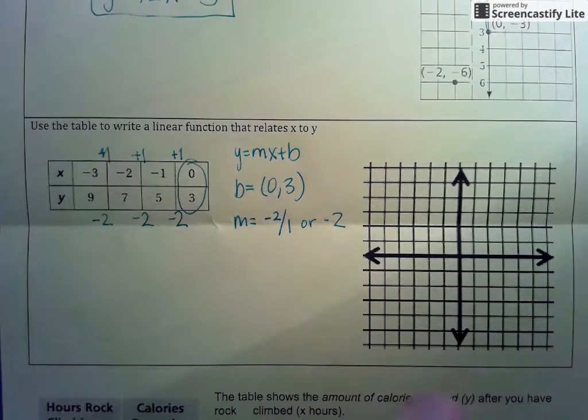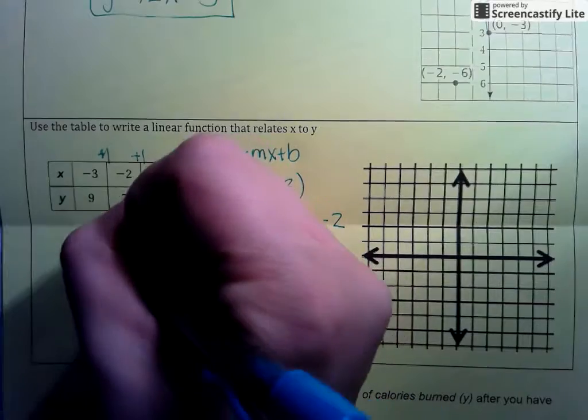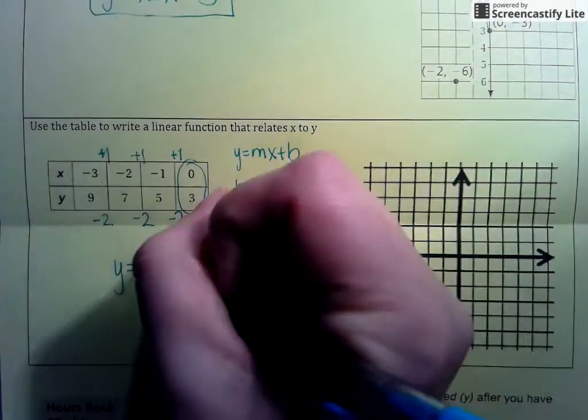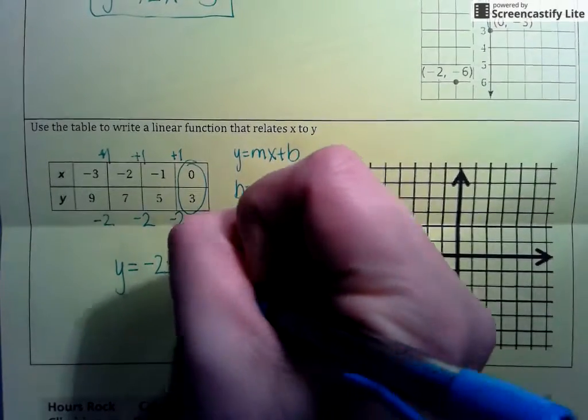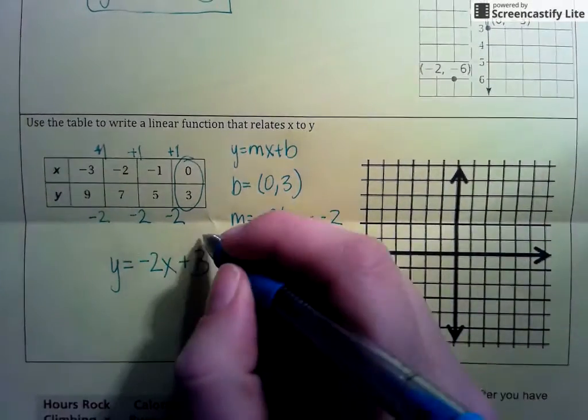So for me to write my linear function that relates x to y, it's going to be y equals -2x plus 3. So that would be my answer.